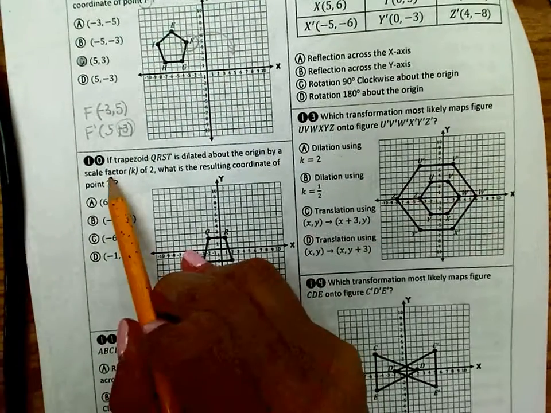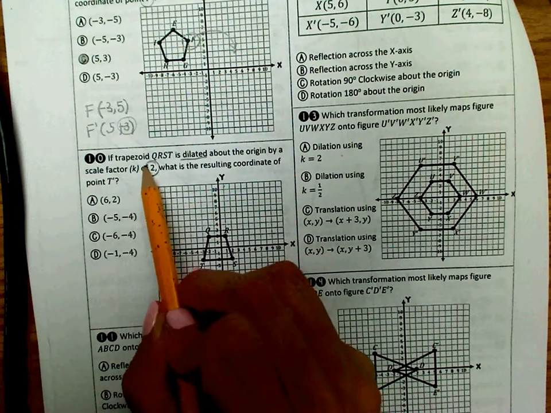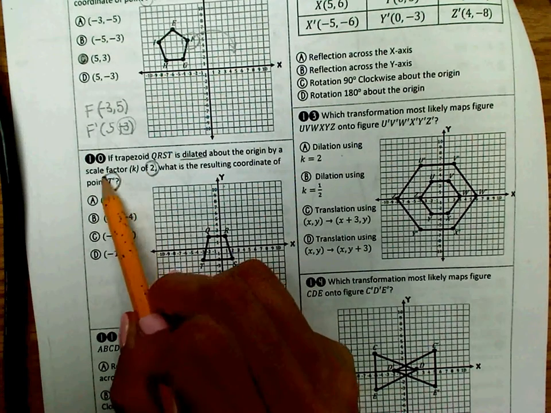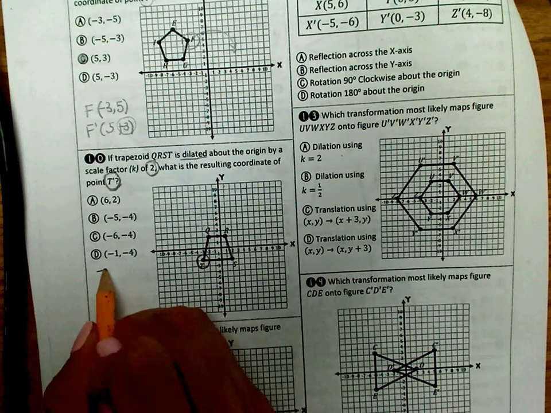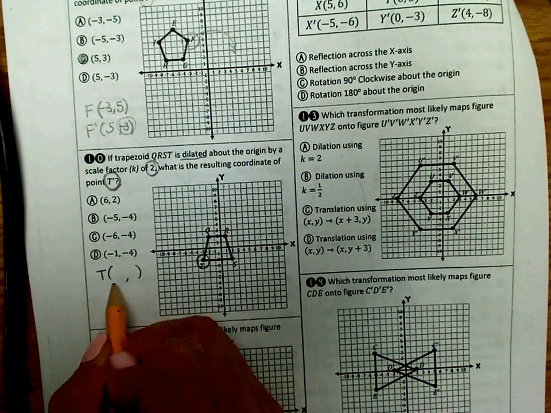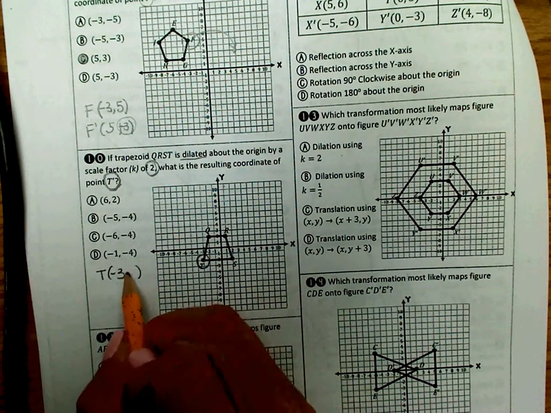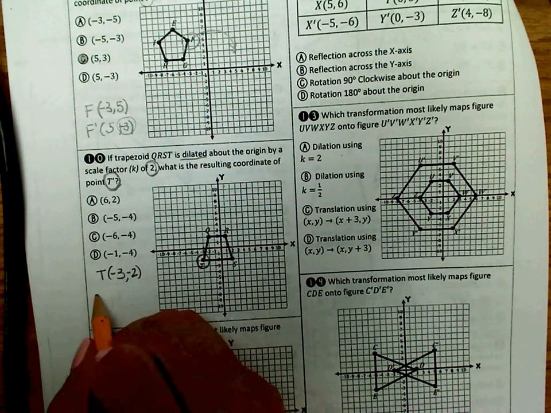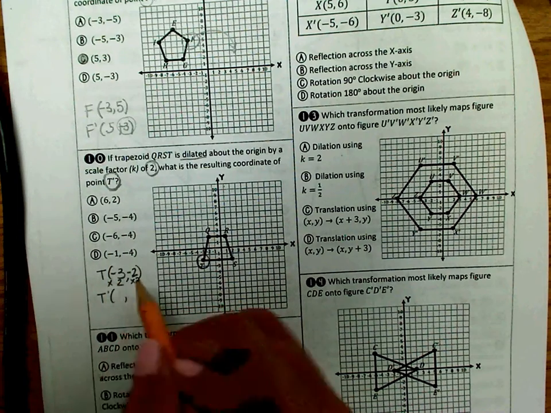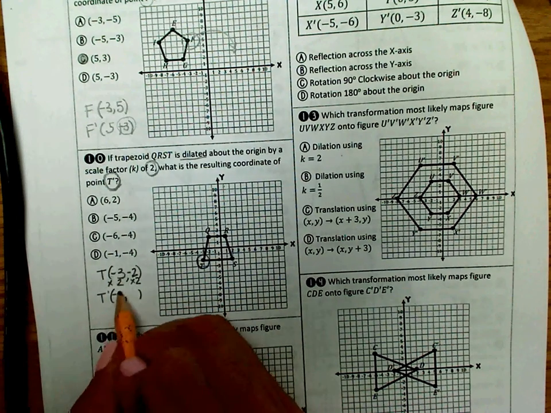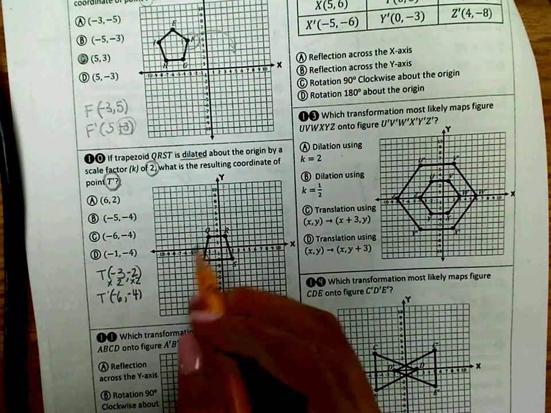Number 10. If trapezoid QRST is dilated about the origin by a scale factor of 2, what is the resulting coordinate of T prime? So again, I only have to focus on T. So just make sure that you know which one's your X and which one's your Y. So the X here is at -3, and your Y is at -2. Okay, so then T prime is going to be when you multiply each of these by 2. So -3 times 2 is -6. -2 times 2 is -4. And so that's where your new location is.